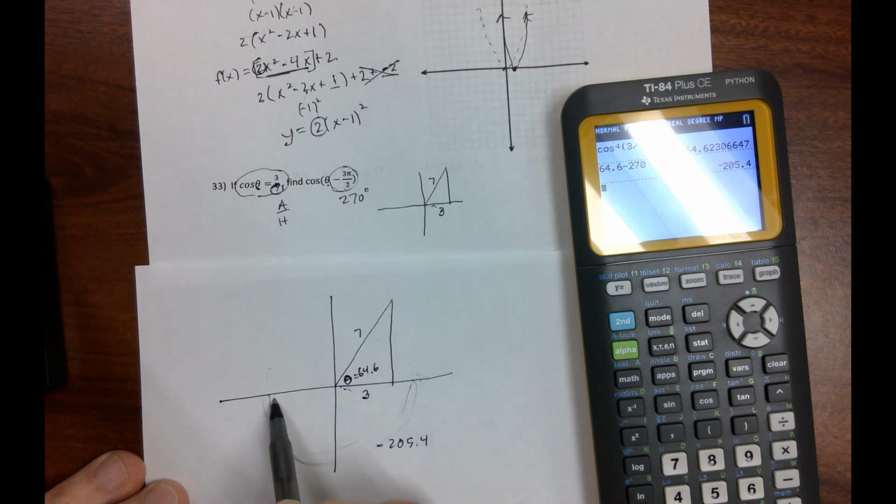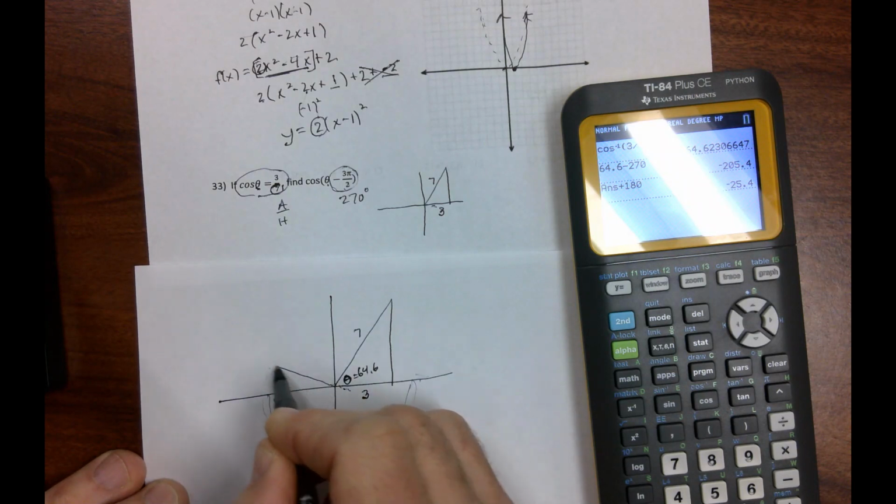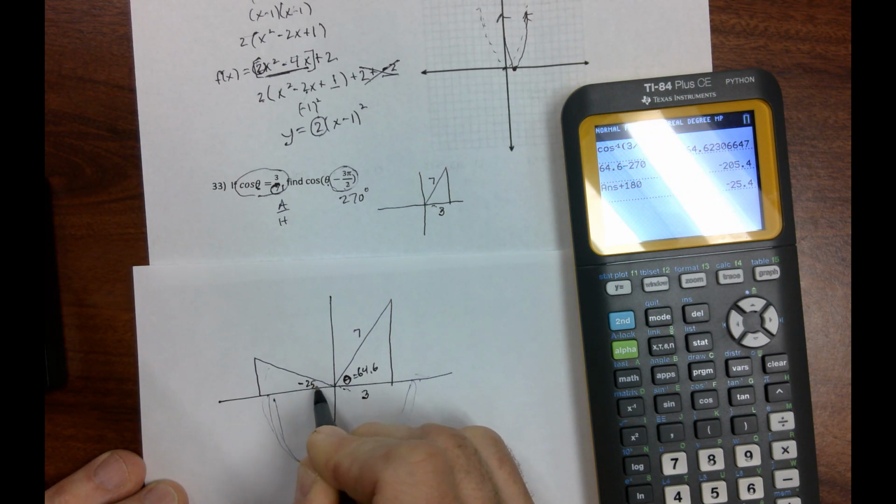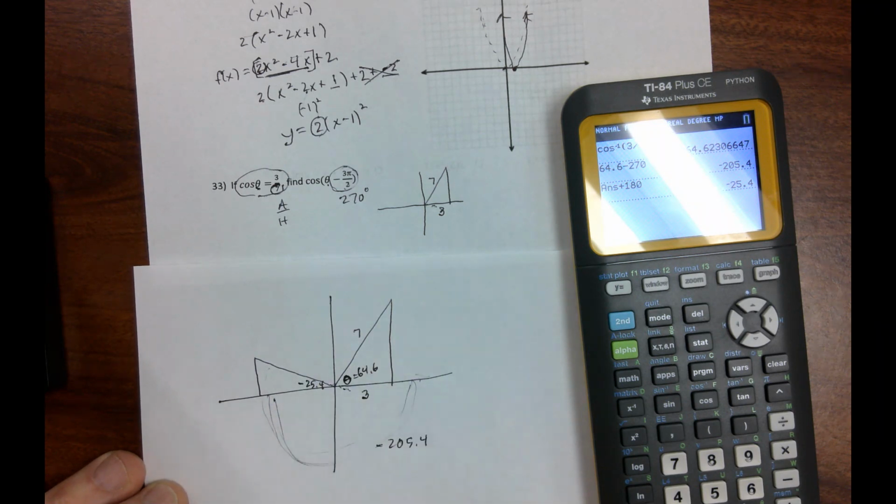So how much more? So if I added 180 to that, it would give us another negative 25. So watch this now. This is negative 25.4 degrees.